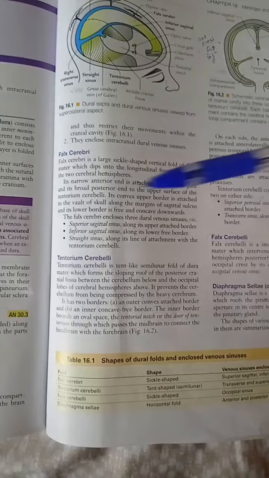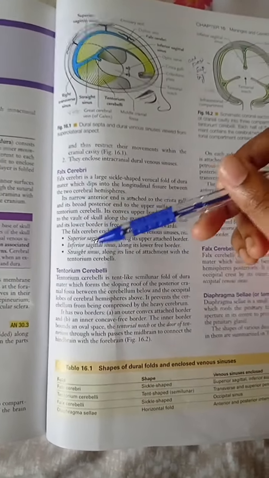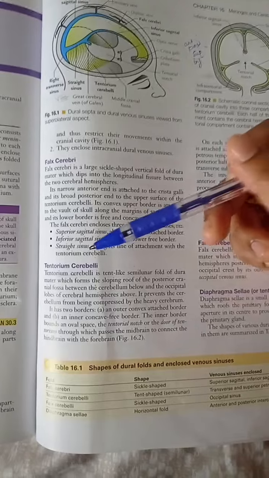The next thing is the sinuses enclosed within the falx cerebri. They are the superior sagittal, inferior sagittal, and straight sinus.